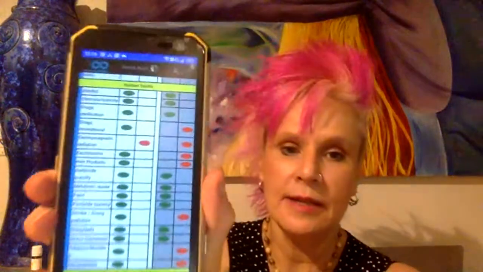And then other toxins, including electromagnetic radiation, and he has come up with big red blobs on that. So this is a big one, and I have to see, because I know my husband hardwired our home so that we don't have to use internet.